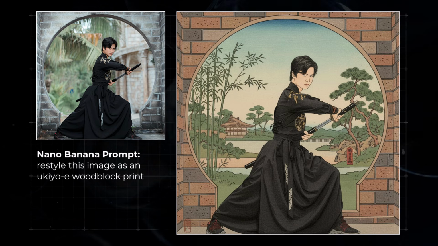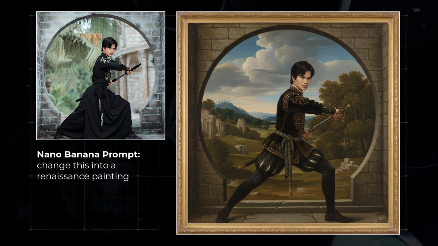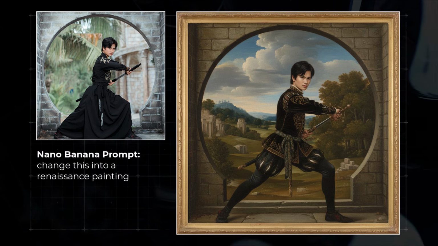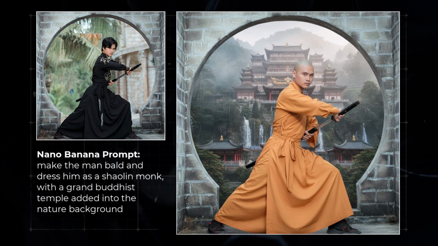But the restyling is super powerful. So I have a Ukiyo-e woodblock print here, or I've asked it to change it to a Renaissance painting. It's changed his attire and everything here. And this means you can also change the character in general. So I have here, I changed him to a bald Shaolin monk in front of a Buddhist temple, and I use it as a basis for a completely new scene.